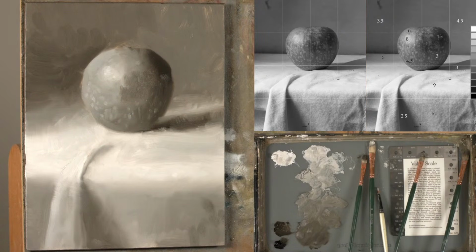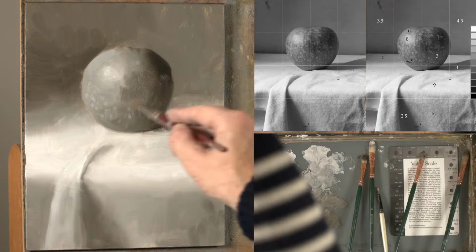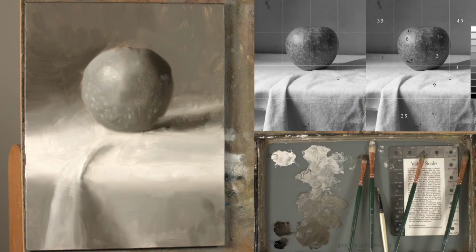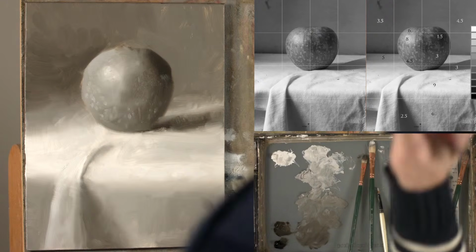So hopefully that shows you, all I wanted to do today was to show you the basic method. I went a little bit further with the painting than I meant to.